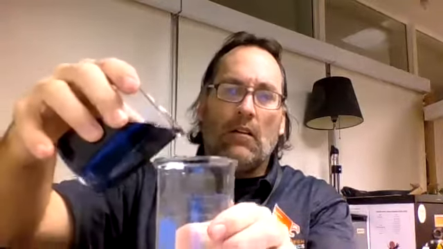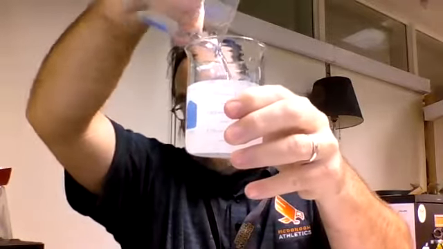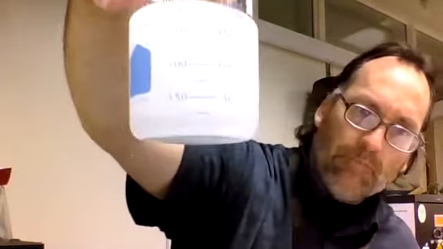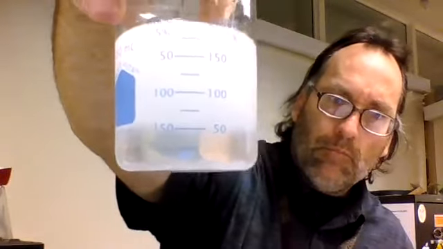And if I was to pour it back, we can get back to our original starch water, kind of a cloudy color. Was this a chemical change? Was this a physical change? And your justification.